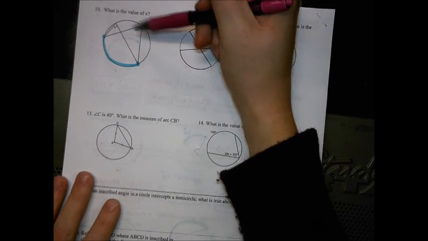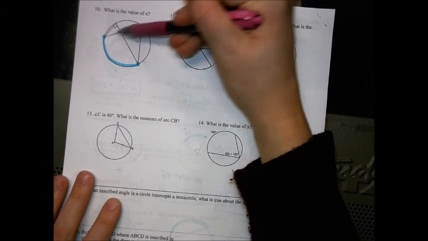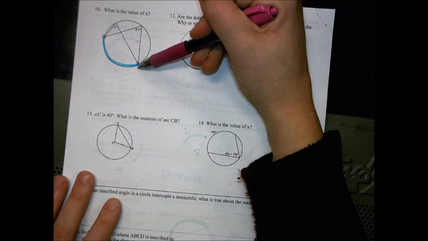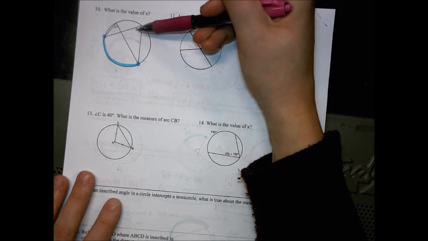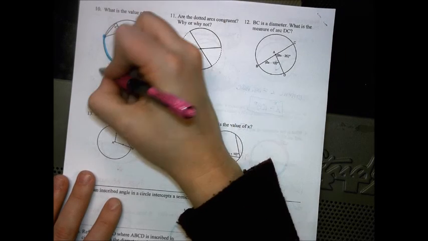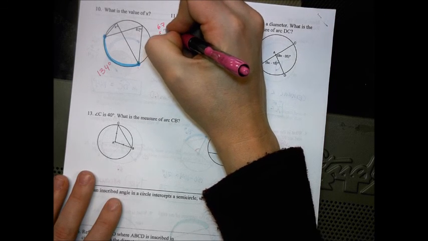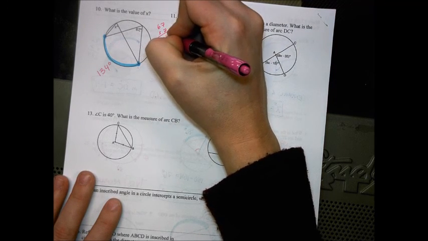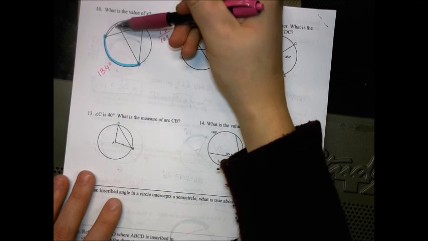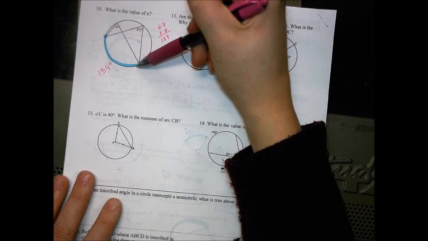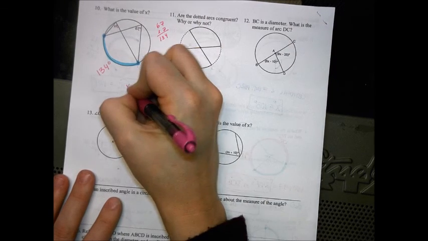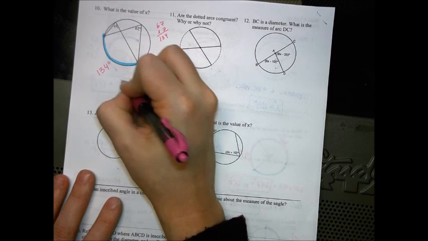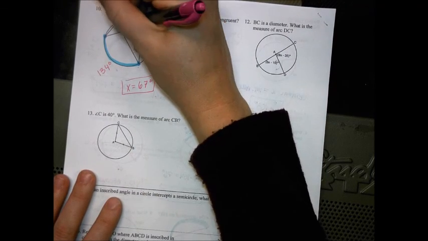Well, 67 is also an angle that's inscribed. So that means this 67 is half of this inscribed arc. I can double it to get the arc, which is 134 degrees. 67 times 2 is 134. Well, this angle is an intercepted arc of 134, so I divide by 2 to get x, which means x is equal to 67 degrees, which also makes those two angles congruent.